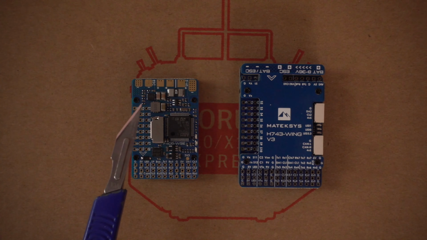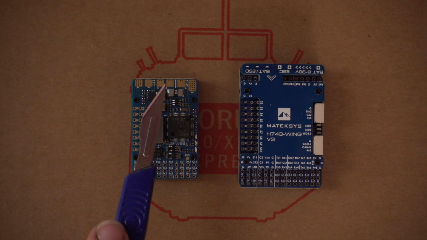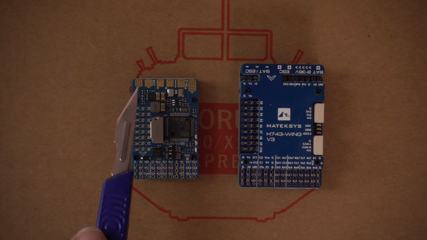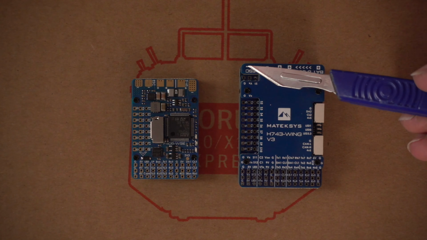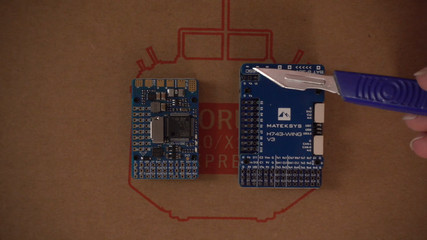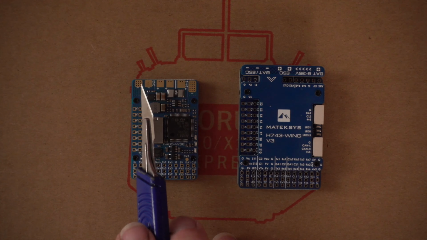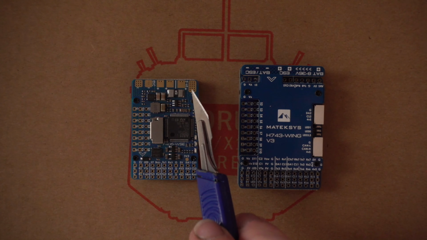I mentioned it briefly, but the other thing that we need to connect is the ESC for our motor, or you can connect multiple motors. So we have two positive pads and two negative pads, and the same is true on this one. We have positive pads for the ESC here, and negative pads for the ESC here. You don't necessarily have to connect an ESC to these. These are just positive and negatives, which is getting the full power from the battery.